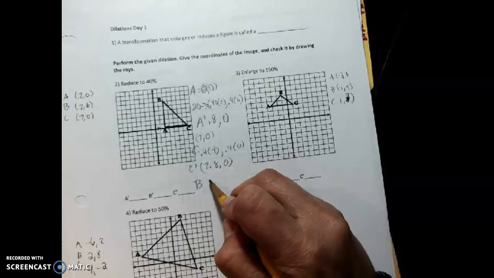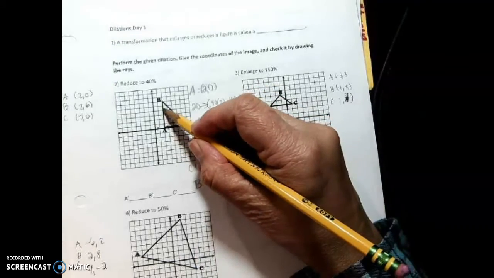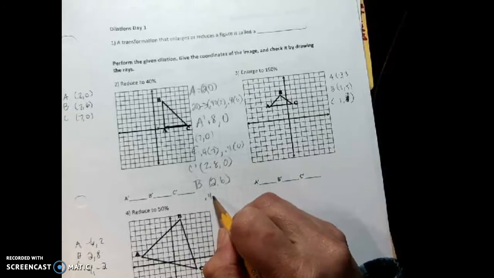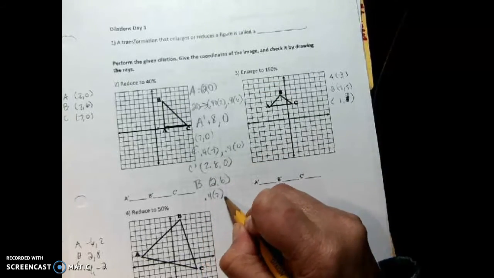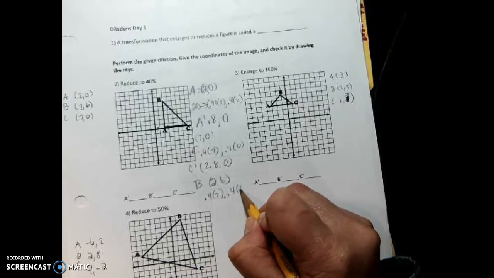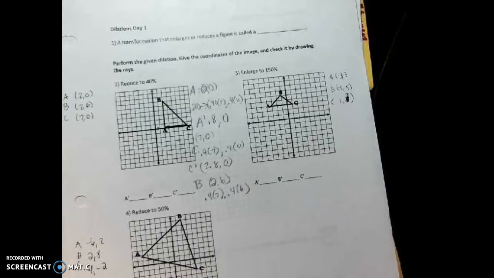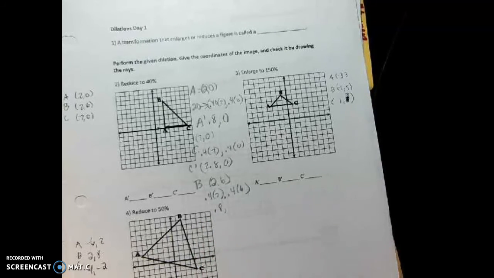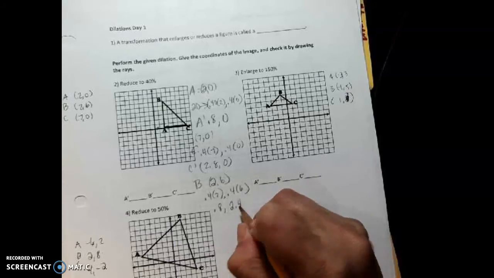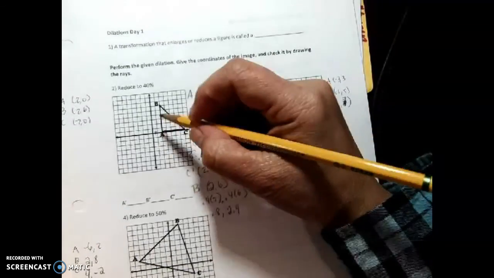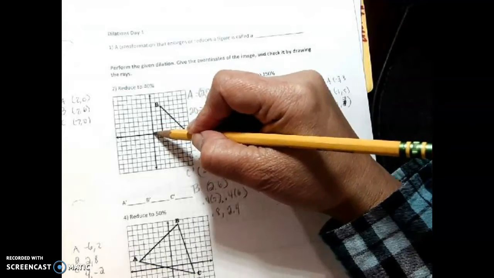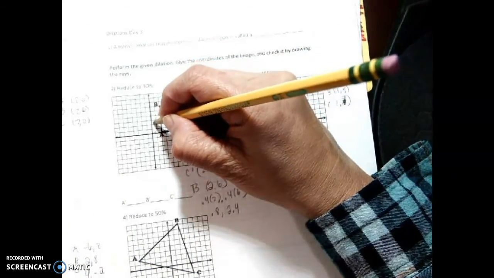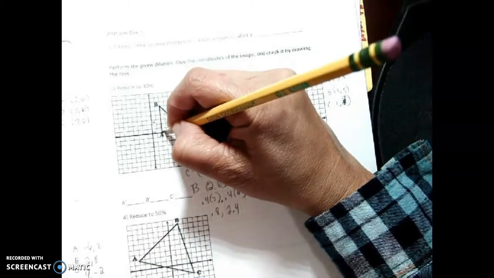So B is 2, 1, 2, 3, 4, 5, 6. So 2 and 6. So 0.4 times 2 and 0.4 times 6. So 0.4 times 2 is 0.8. And 0.4 times 6 is 2.4. Okay? So 0.8 is right there. And then we're going to go up 2.4. So 1, 2, and then right here. And then I'm going to connect it.